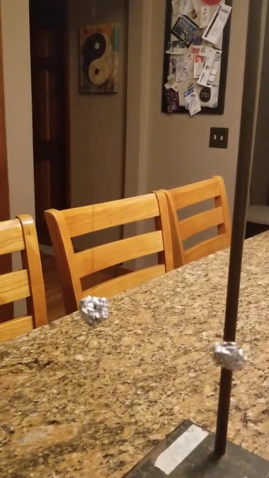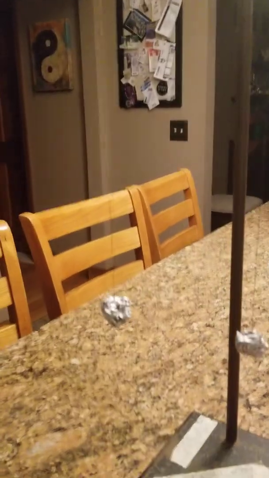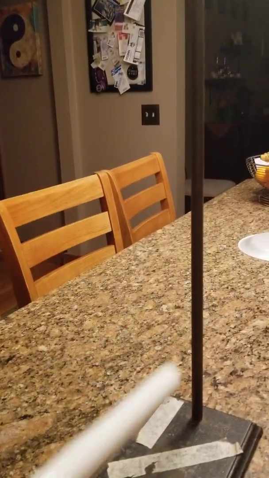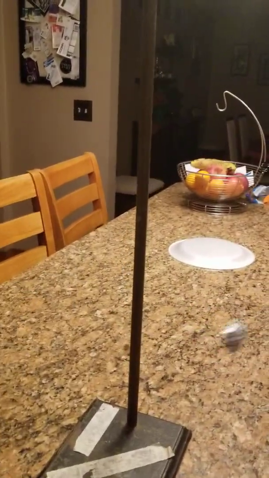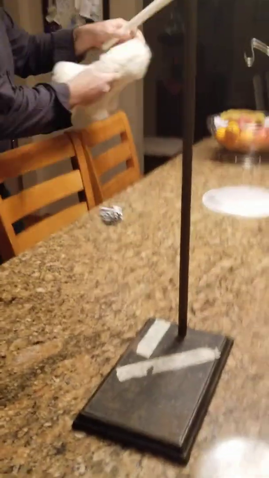So here we go. One more time. Oh, that's so cool. And we see the effect again. This one touched it first. I noticed that this time. So, that's the idea of charge induction.